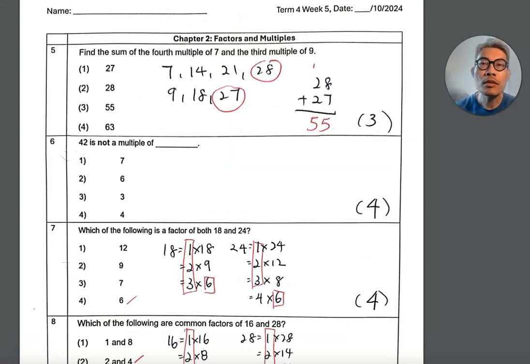Question 5, we're talking about questions on multiples. I like to think of multiples like our times table, right? We want the fourth multiple of 7 and the third multiple of 9, and we're supposed to sum them. Summing them means to add them together. The fourth multiple of 7, this is the first, second, third, fourth, is 4 times 7, which is 28. The third multiple of 9 is 3 times 9, which is 27. Adding them together gives us 55, and that is number 3.